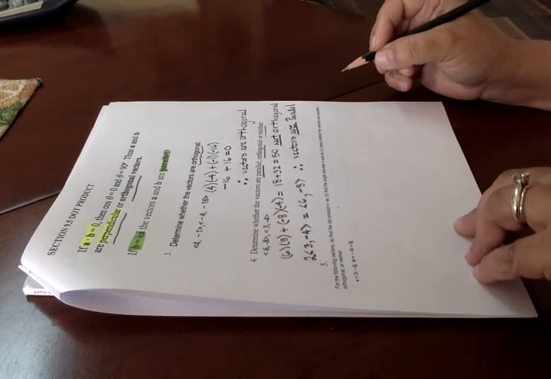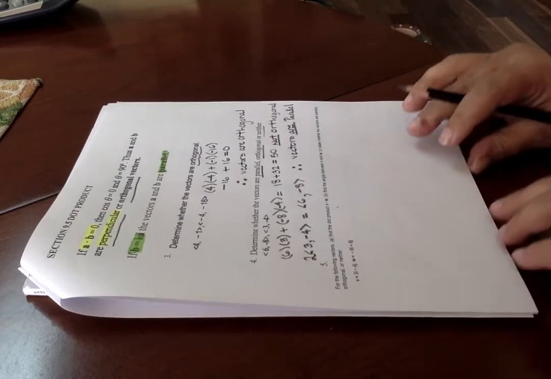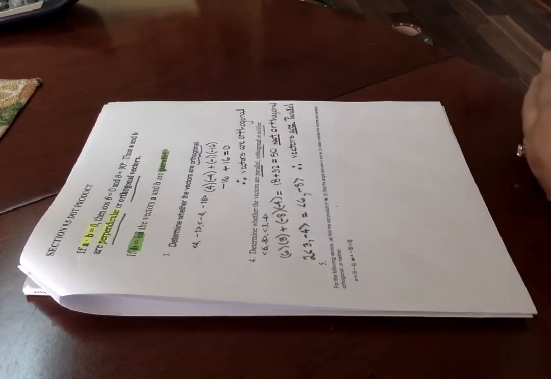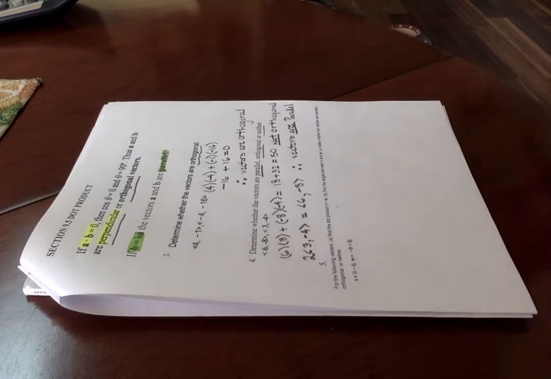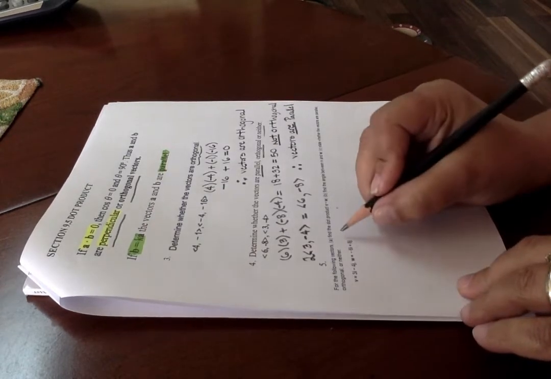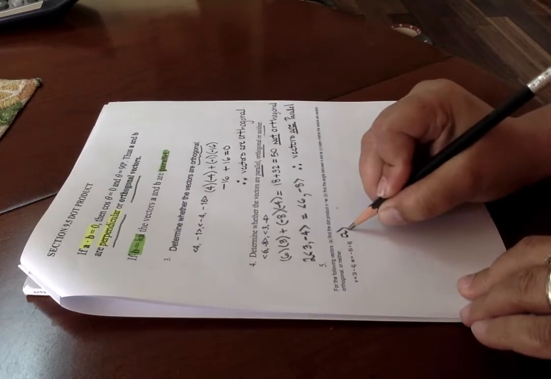Okay, this is the answer for that one. Then here what you're doing is just reviewing everything that was taught thus far in numbers 1 through 4. So this number 5 is a review, just practicing everything over again. Here we go. Part A, find the dot product.